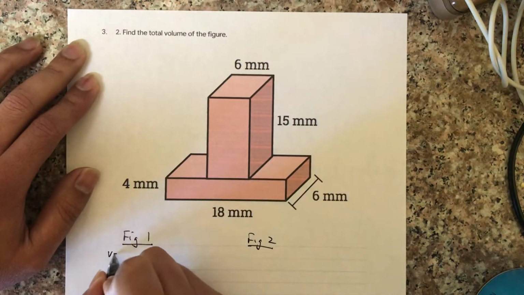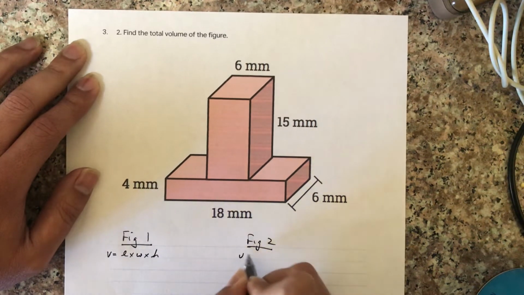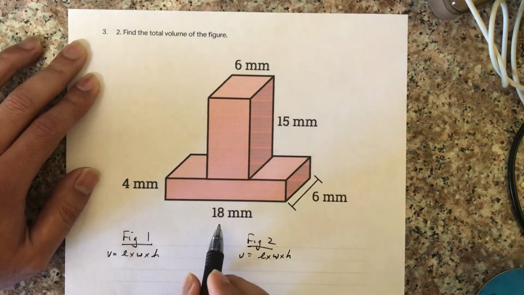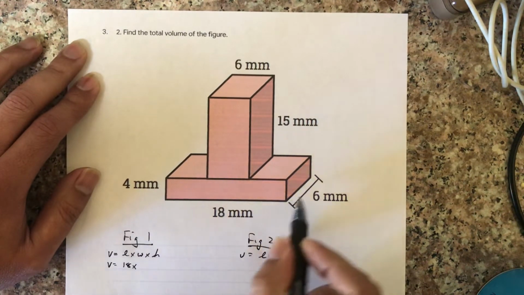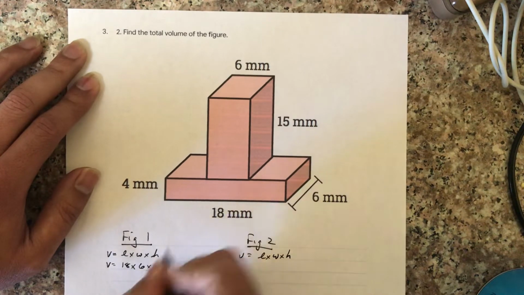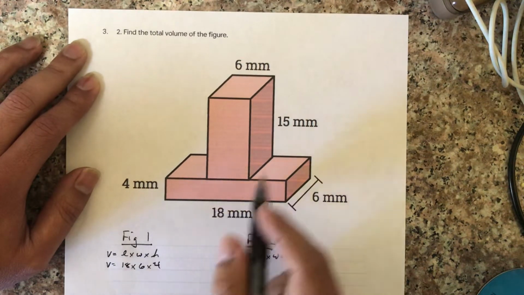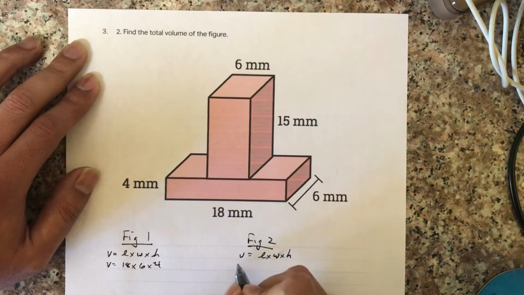So we know the volume equals length times width times height. Volume equals length times width times height. And so on this one, it looks like the length is 18 times the width is 6. It looks like the height is 4. And on the top figure, let's see, the length looks like it's 6.